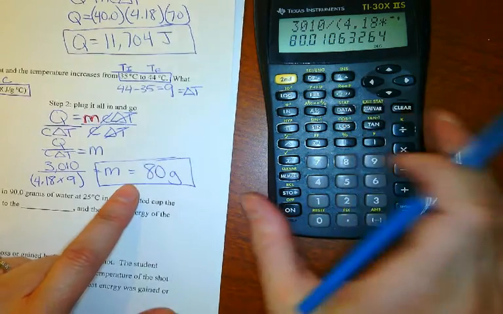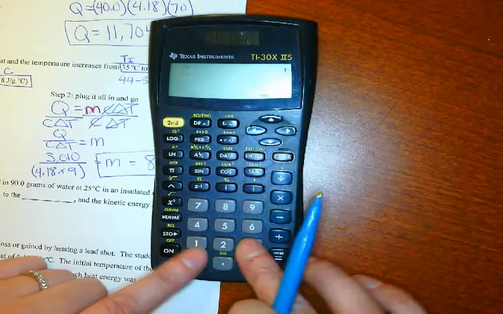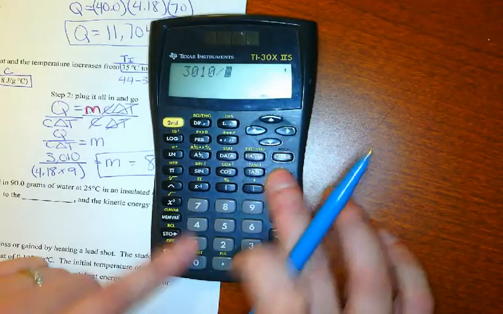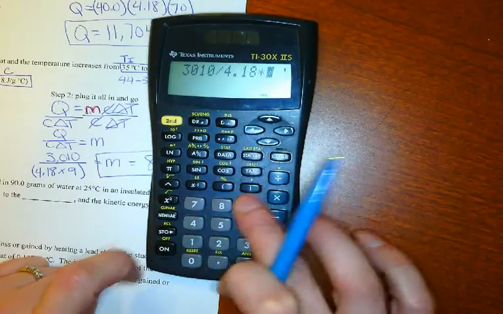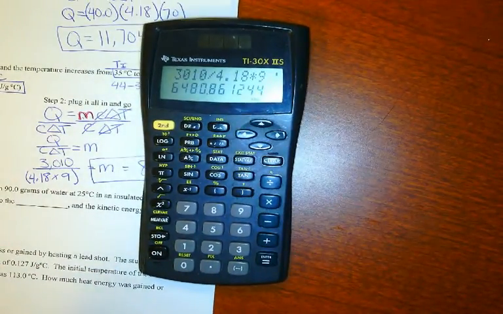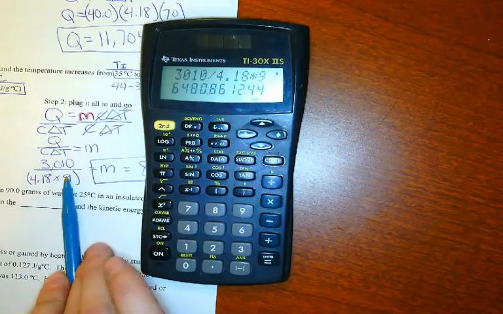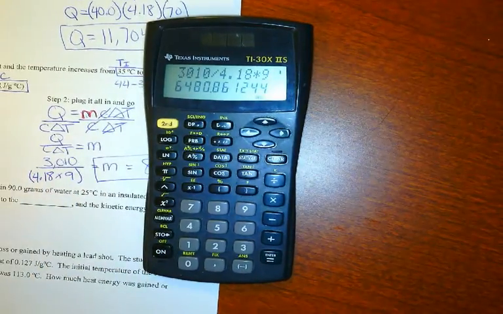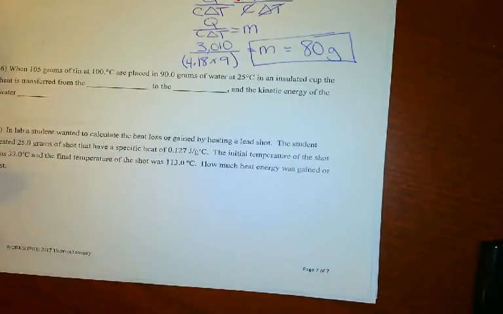Now, careful, if you didn't put parentheses in your calculator, if you just did 3,010 divided by 4.18 times 9, you get 64,000. That's not right. Please excuse my dear Aunt Sally, okay? My dear, I have to multiply before I can divide. So the parentheses cleans that up for us. Okay, 80 grams.